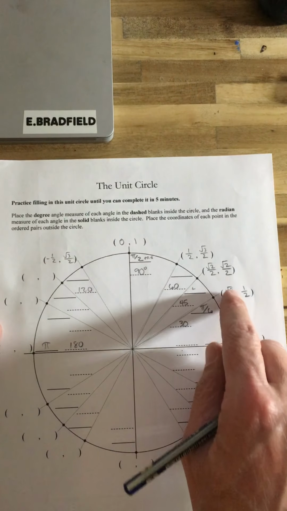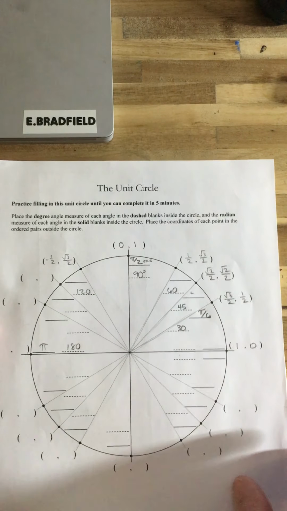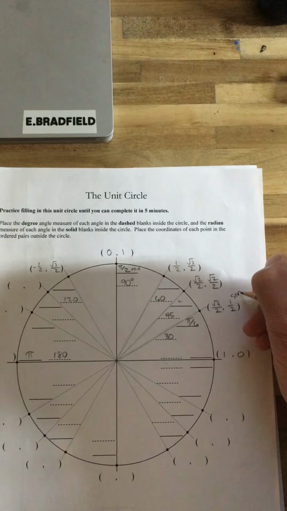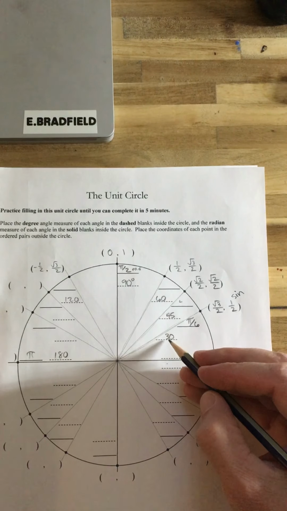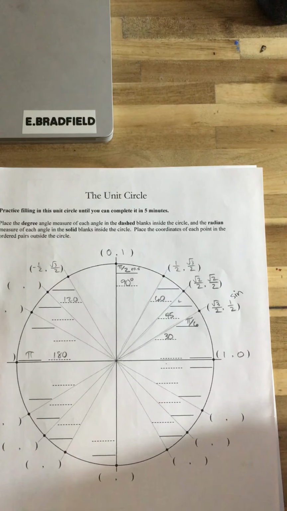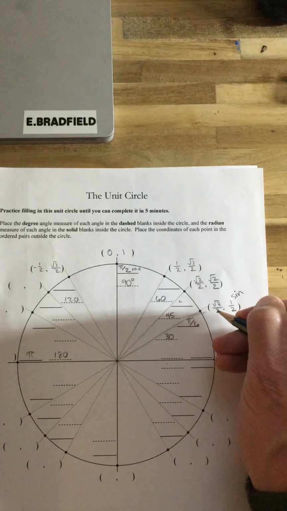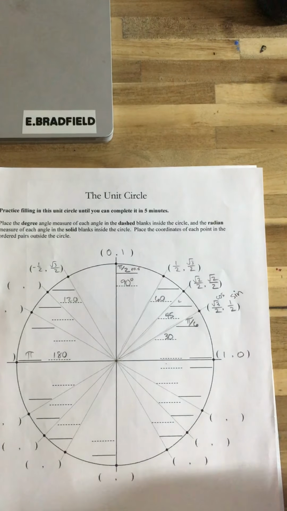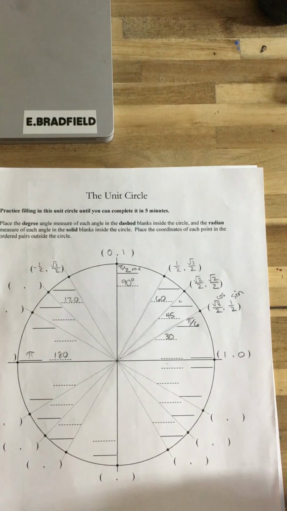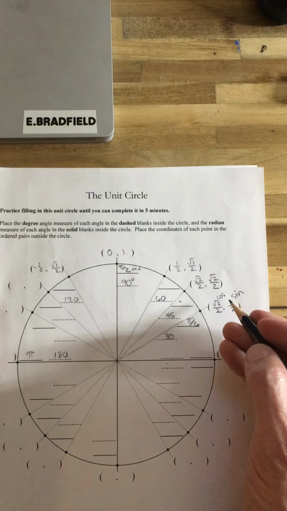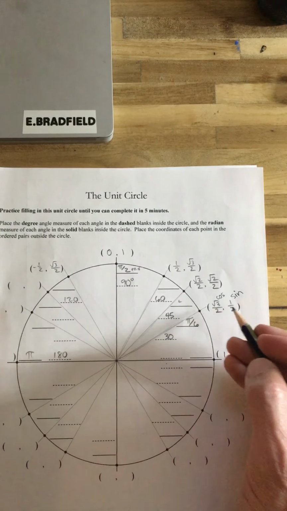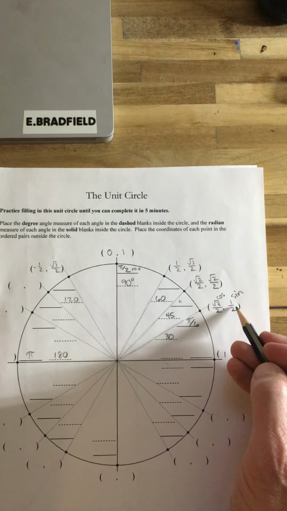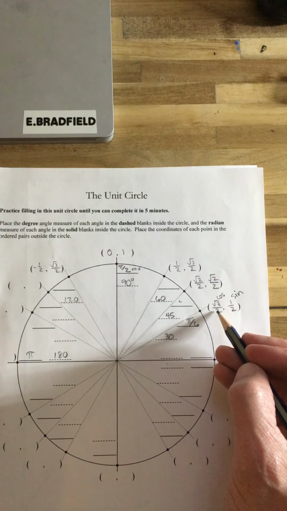Once you have all these coordinates filled out, the sine of a 30-degree angle is going to be 1/2. So put sine right there. The sine of 30 degrees is 1/2. The cosine of 30 degrees is going to be the x coordinate, which is radical 3/2. So we'll put cosine right there. You're just going to go around. The sine is the y coordinate for all these. The cosine is the x coordinate. And then the tangent is just the sine, or the y coordinate, divided by cosine, the x coordinate.